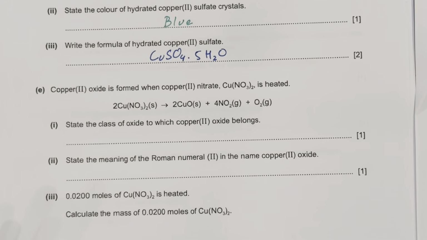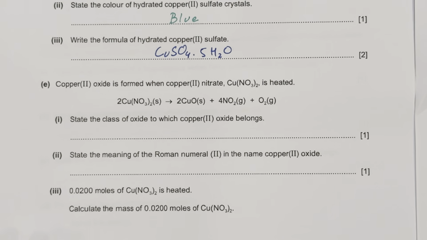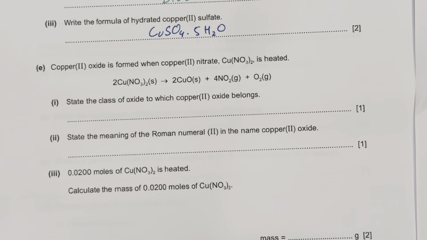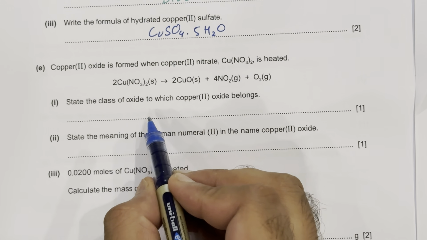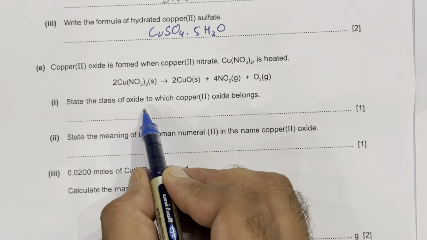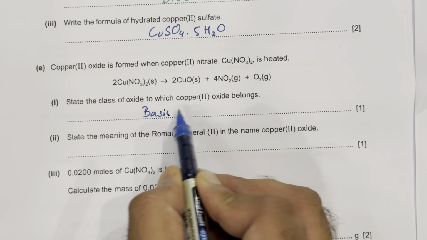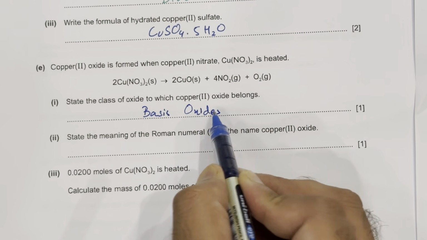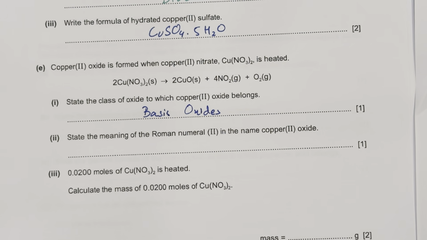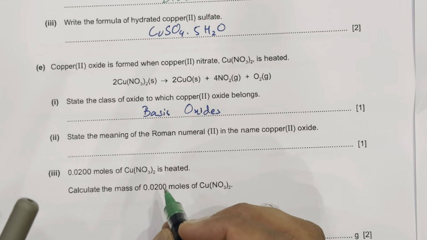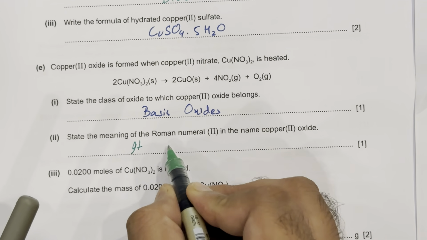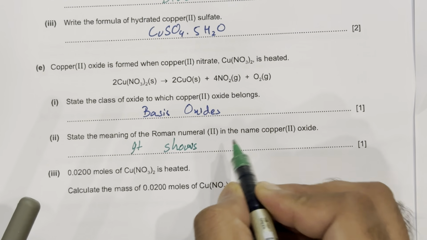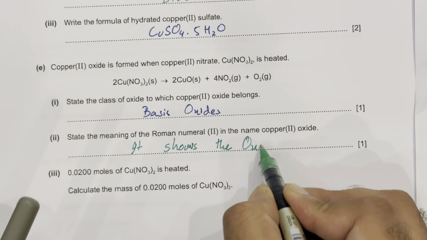Moving to its E part, copper oxide is formed when copper nitrate is heated. State the class of oxide to which the copper 2 oxide belongs. Okay, copper oxide belongs to basic oxide. So we're gonna write our answer here, basic oxide. State the meaning of the Roman numeral 2 in the name copper 2 oxide. It shows the oxidation number. So we're gonna write our answer, it shows the oxidation number.